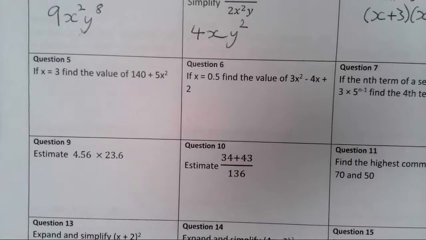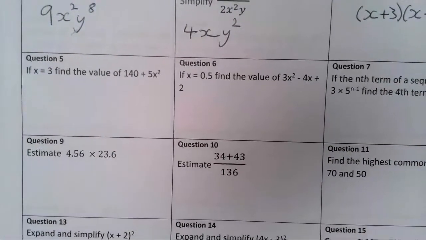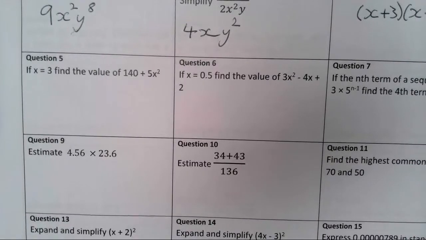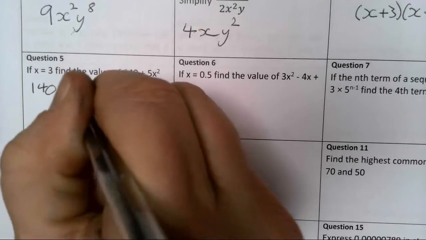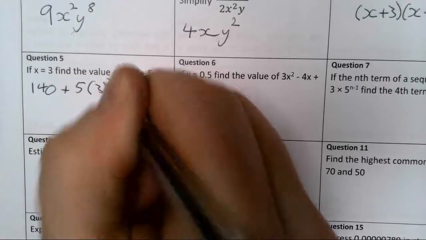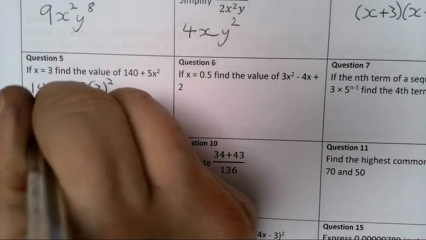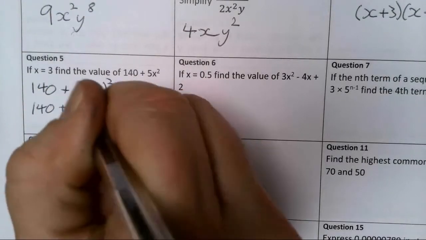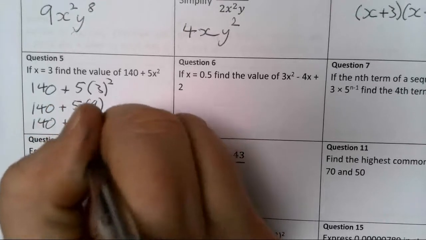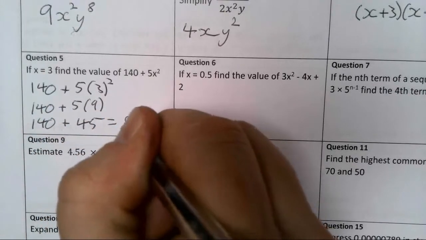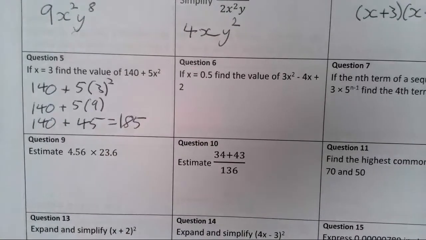Question 5. If x equals 3, find the value of 140 plus 5x squared. So just be careful with your substitution. 140 plus 5 times by 3 squared. So it's going to be 140 plus 5 times by 9. So it's going to be 140 plus 45. So it's going to be 185.